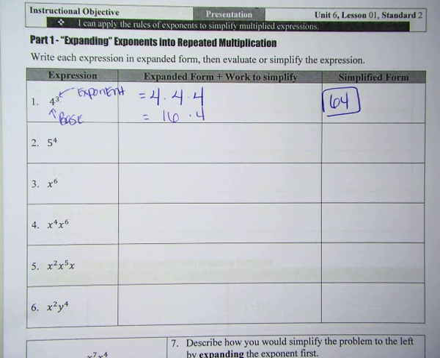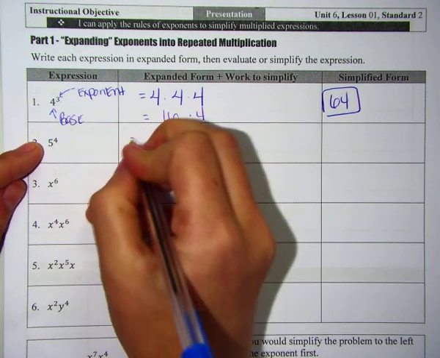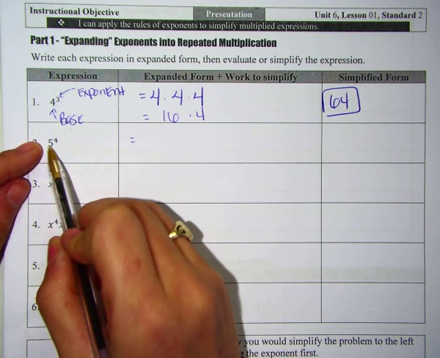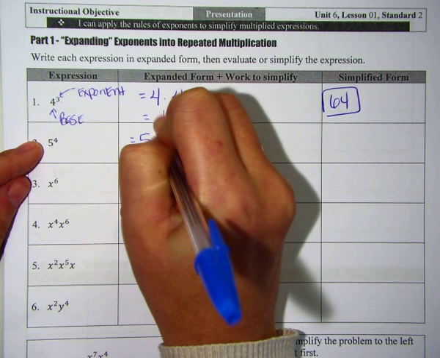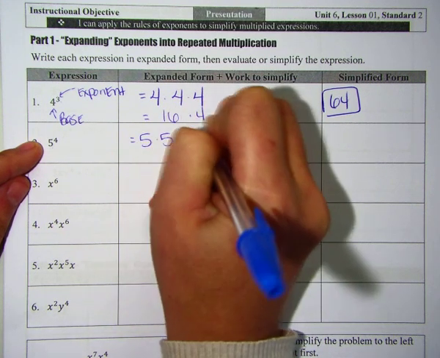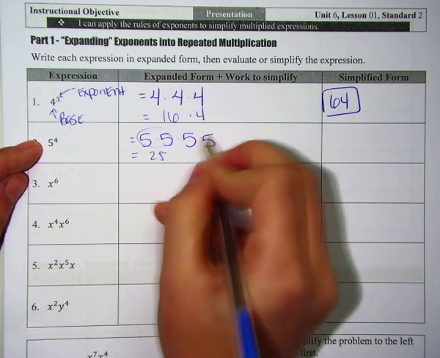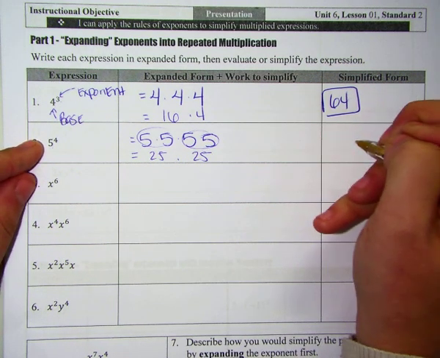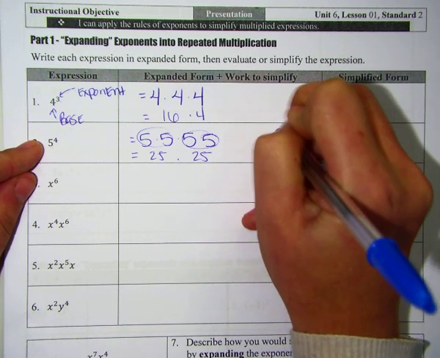Okay? This one is 5 to the fourth power. Again, the exponent is telling us that we need to multiply 5 times itself 4 times. 5 times 5 is 25. 5 times 5 is 25. So 25 times 25 is 625. Of course, you would do that over here.